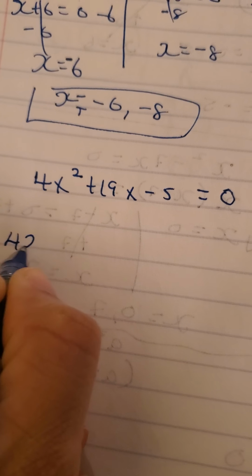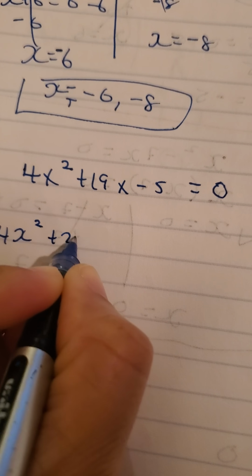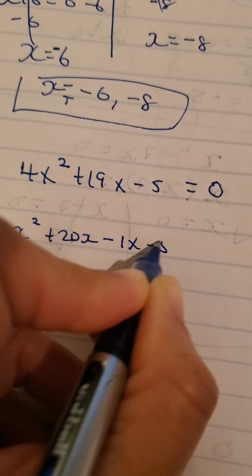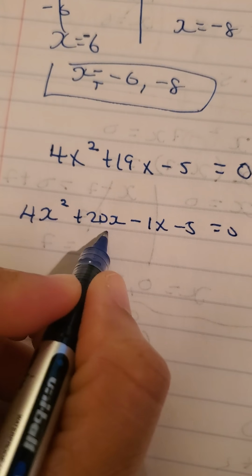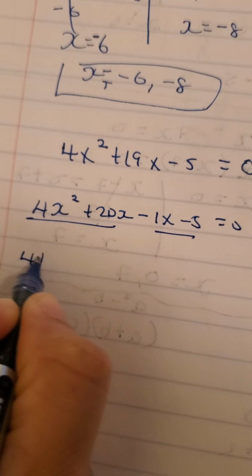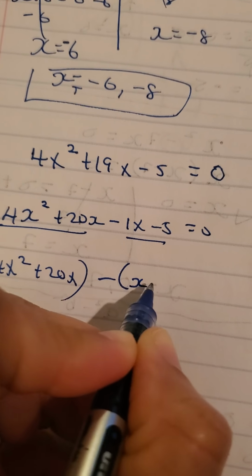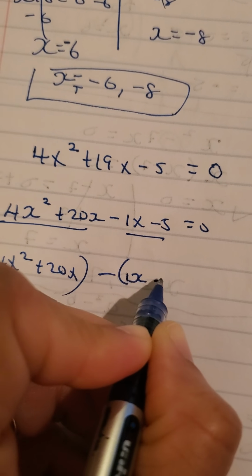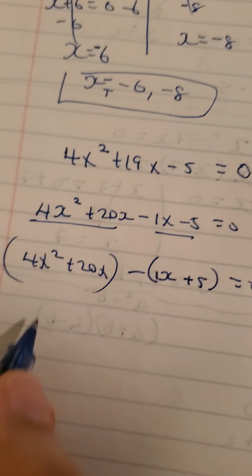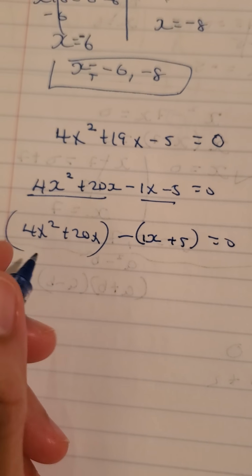Okay, so now I'm going to write my trinomial into 4 terms as 4x squared plus 20x minus 1x minus 5 equals 0. I'm going to factor by grouping. All right, this is all review to you now. Then factor each group individually.